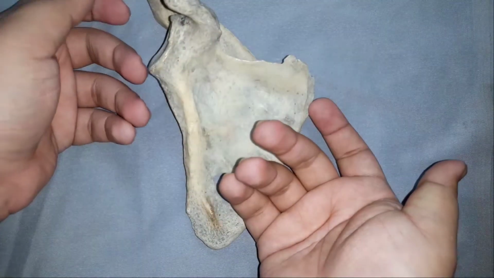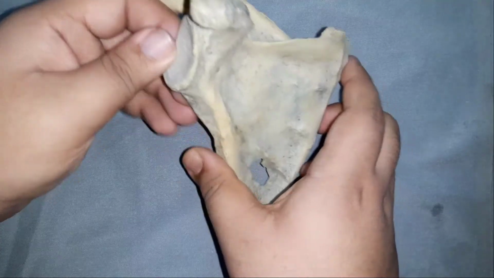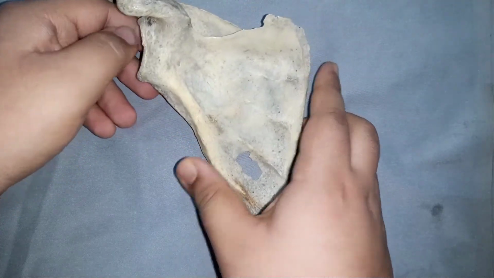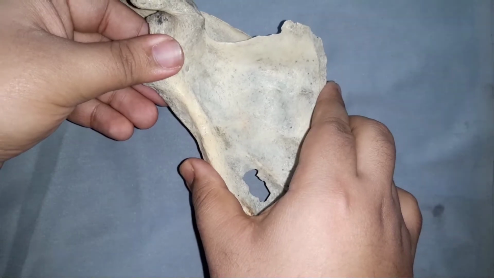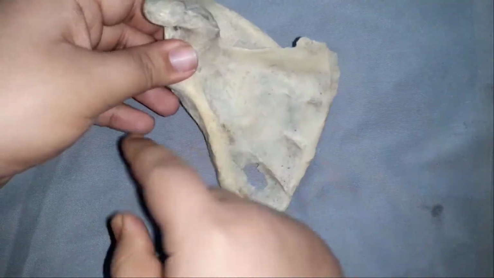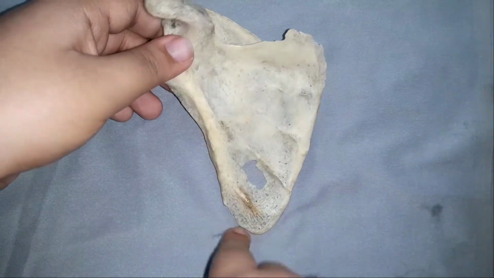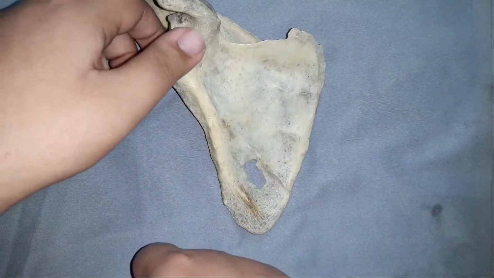So automatically we have determined which sided scapula this is. If this is the lateral border, then obviously this is the right scapula. But even when we have determined its side, we need to list some points as to what determines the side of the scapula.